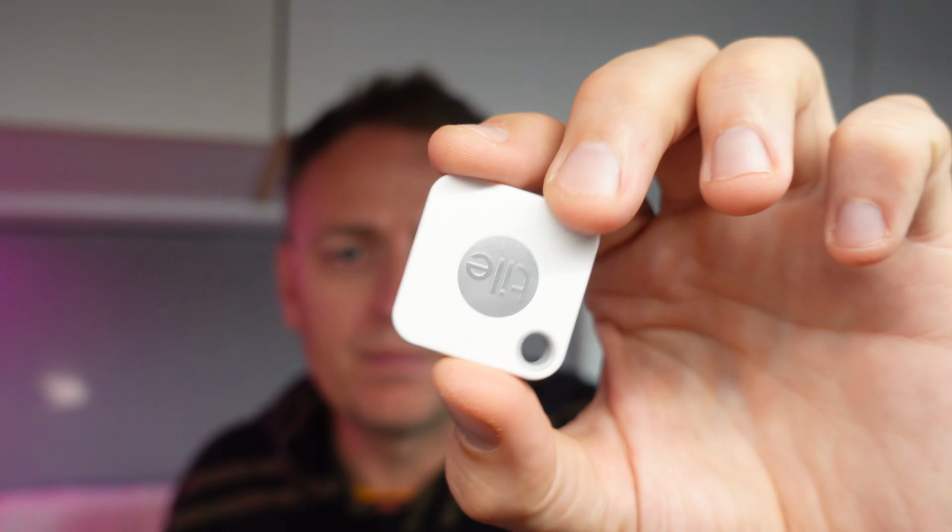Now, up till now, I've been using Tile tags as a way to do this. These little critters never change ID numbers even when they're paired to your phone, so you can use these as a unique person identifier. So why would you want to do this?